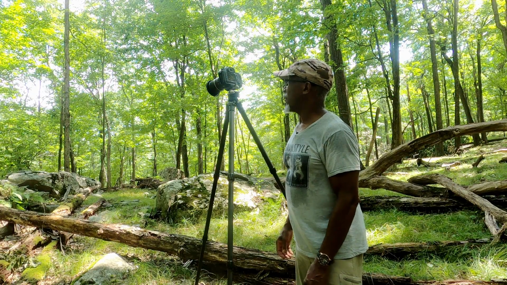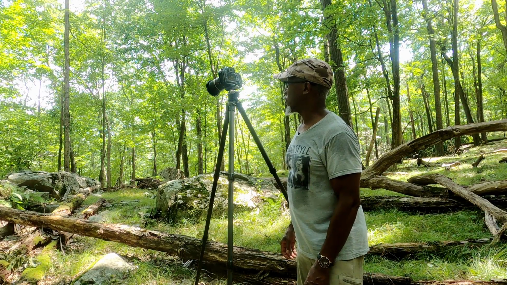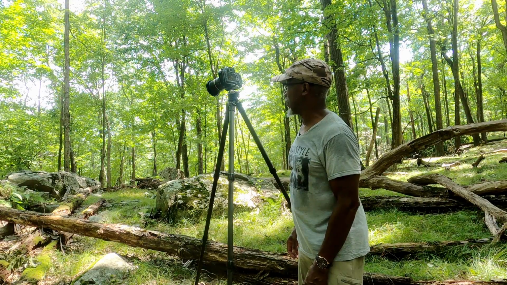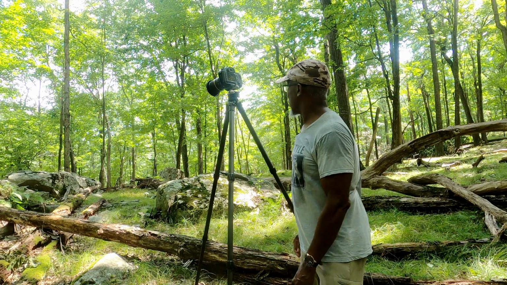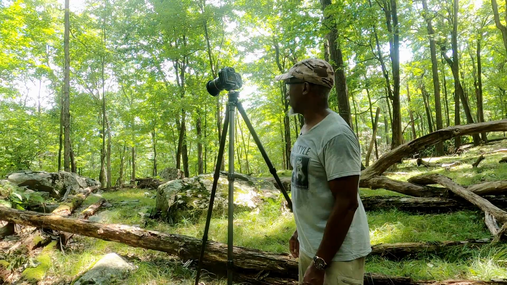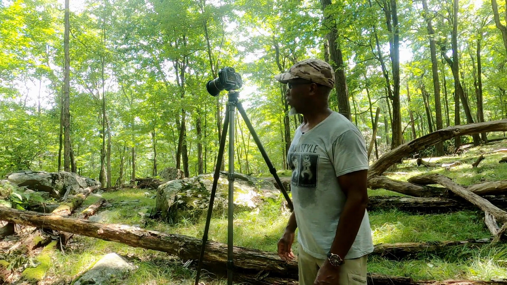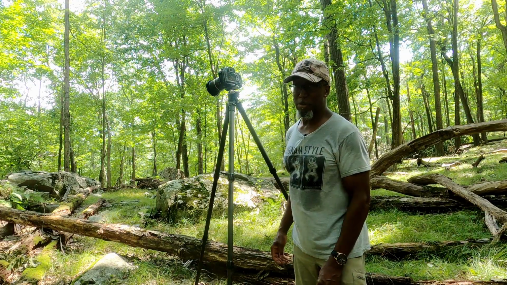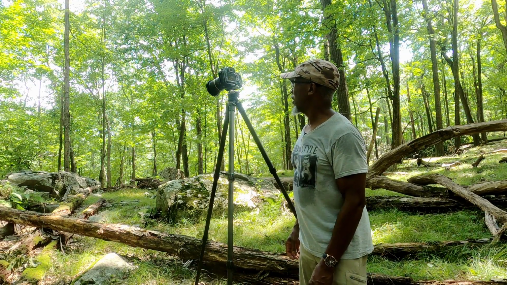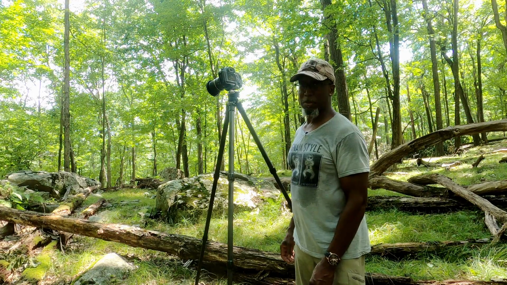And I focus pretty much where the logs crisscross. That should give you enough depth of field, both forward and back, so that I should not need to do a focus stack with this. It's, again, something that involves additional work. I don't mind doing it, but if I don't have to, I'm not going to. All right, so let's see where we wind up.